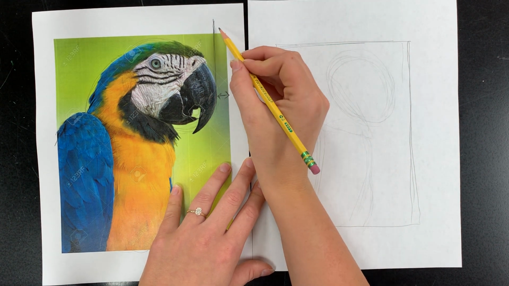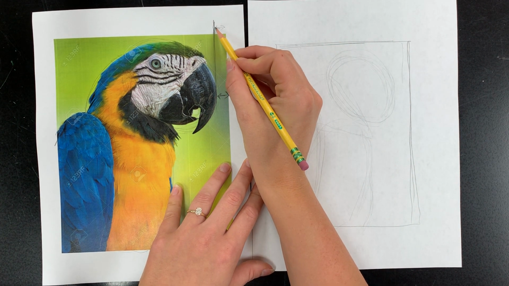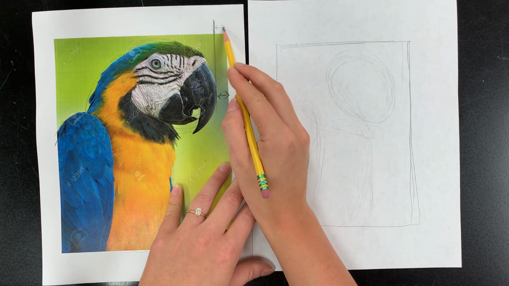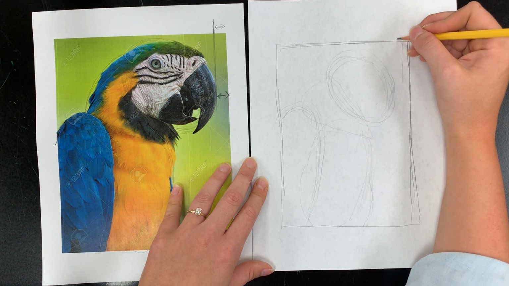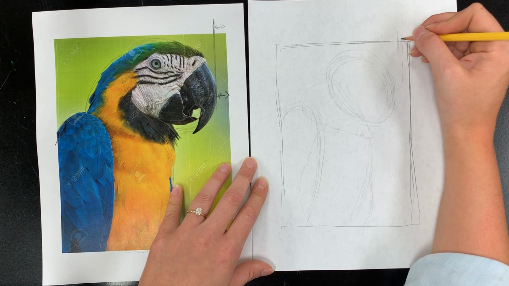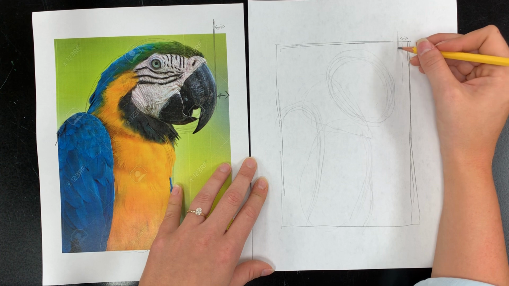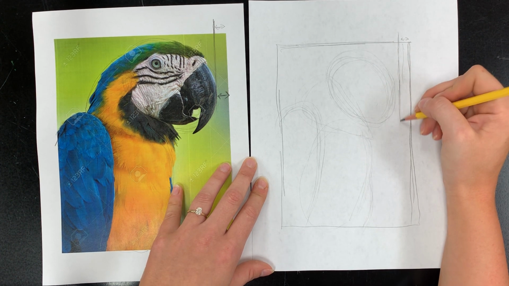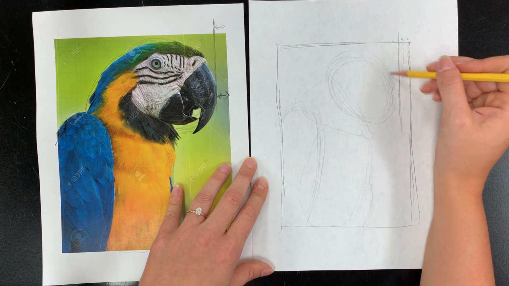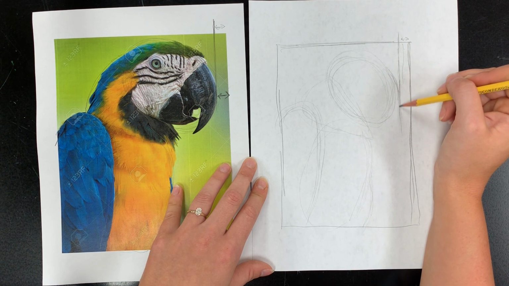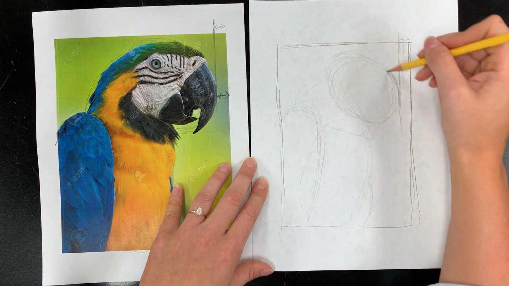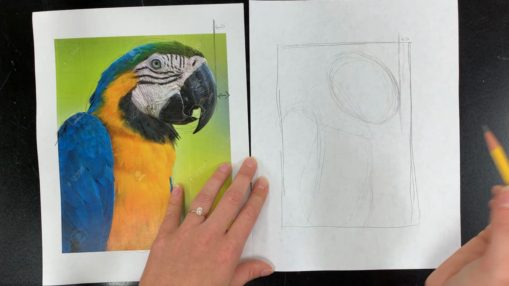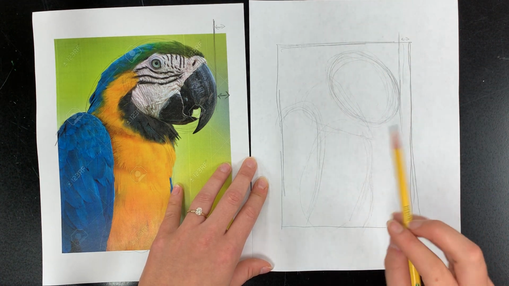That reference line tells me how far away the beak is from this edge of the paper. It's very small, so I'm going to draw a similar size reference line to double check. As I can see, my oval is just a little short, so I'm going to pull my oval out a little further so it touches that reference line. So that's my vertical reference line for the beak.